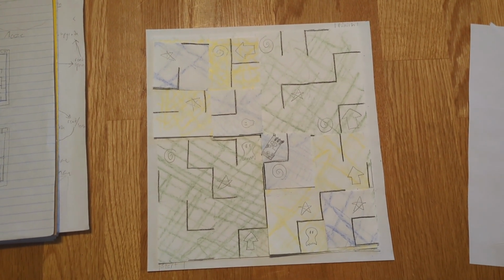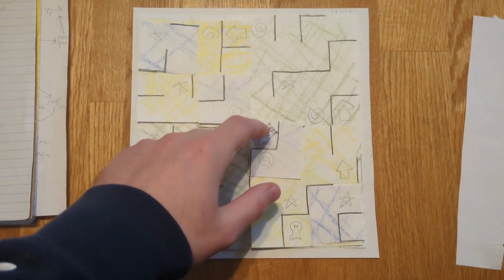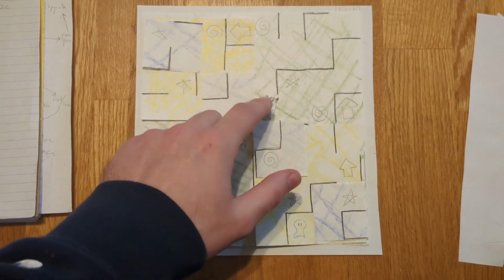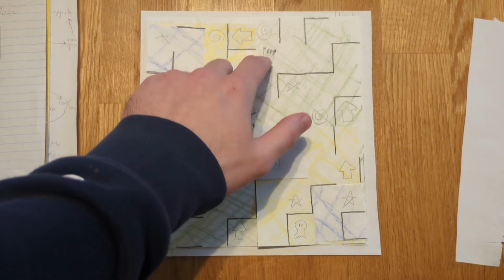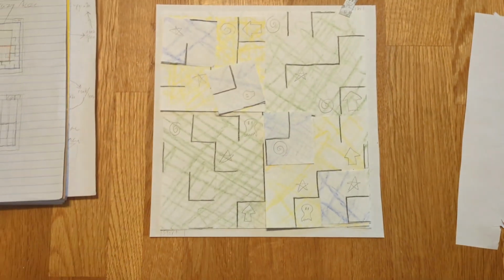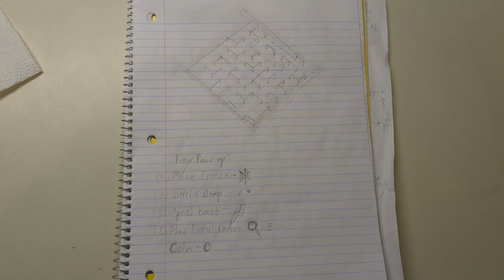One to four players. The goal is to get to the finish as fast as possible, or be the first player to get there.